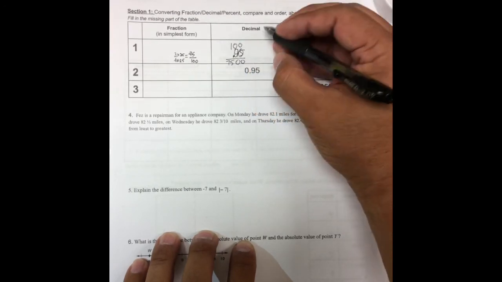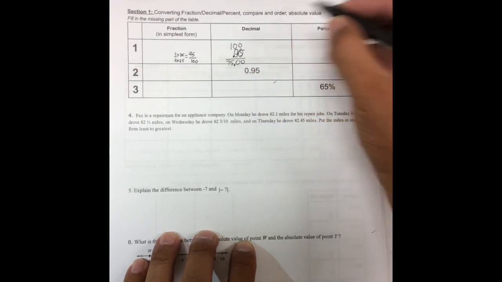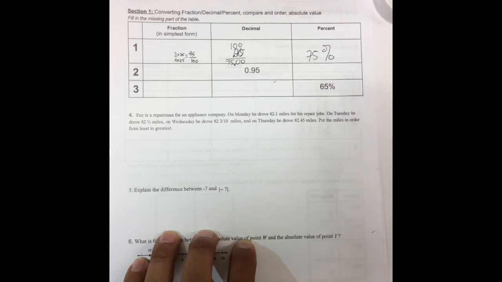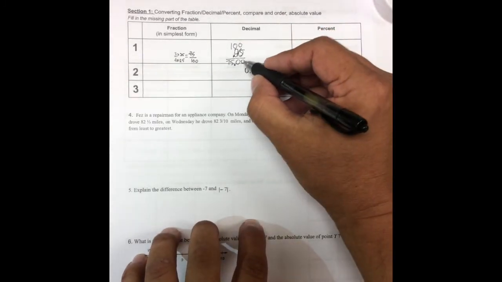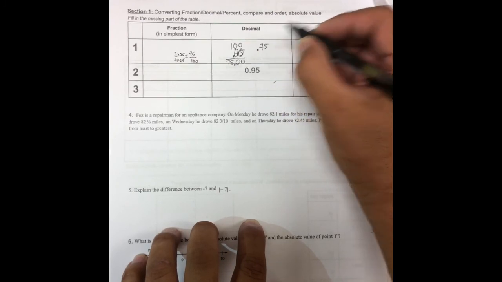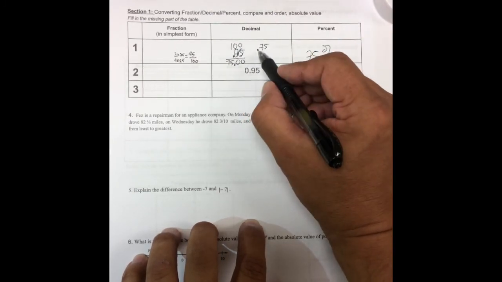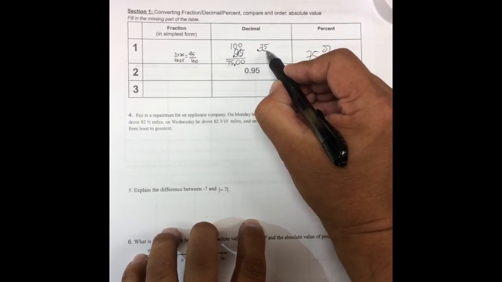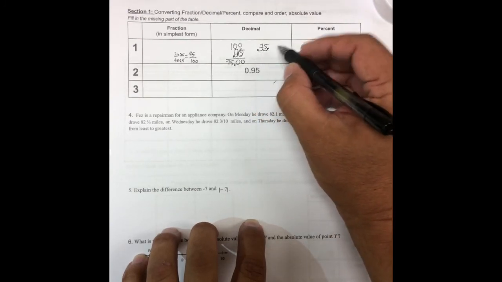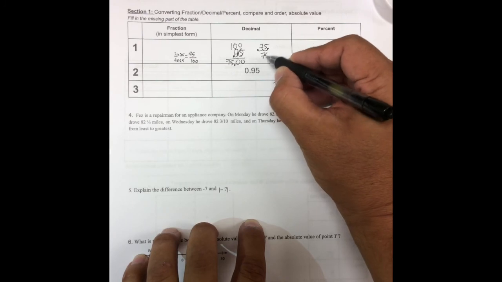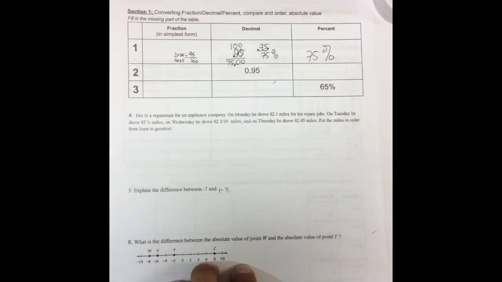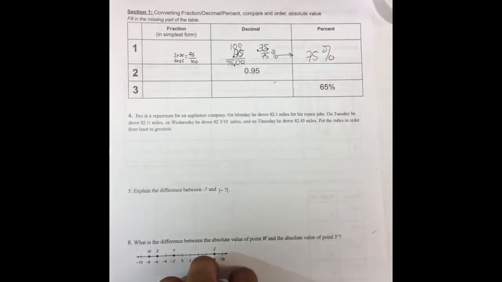Since I've got 2 decimal places here, I have to have 2 decimal places here, and that gives me my percentage. Originally I had 75 hundredths. Multiplying by 100 virtually moves the decimal 2 places to the right. So instead of having 75 hundredths, it becomes 75, which is my percentage, and that goes here.